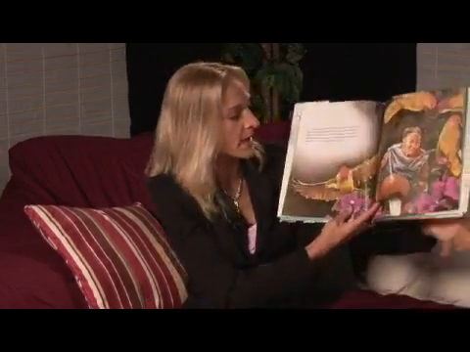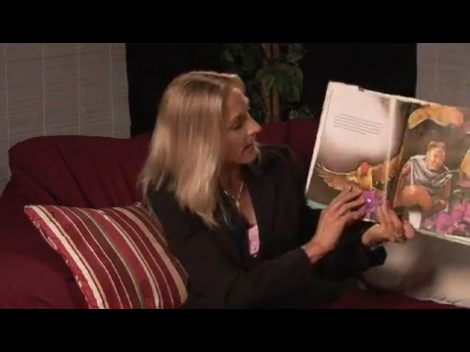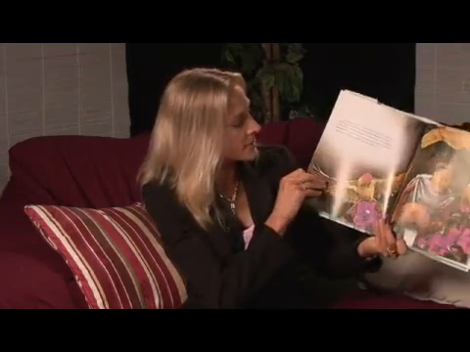Start out with a book that has a lot of wonderful, beautiful pictures. This one is a great example. This is Mufaro's Beautiful Daughter by John Steptoe, and it's got some fabulous illustrations. Picture cues can be very, very helpful because a lot of times if the words are a little bit too difficult for a child, they can figure out what the word is by using the picture.